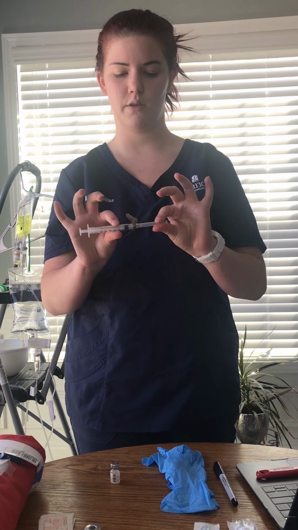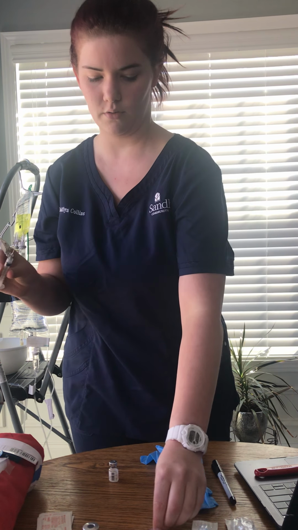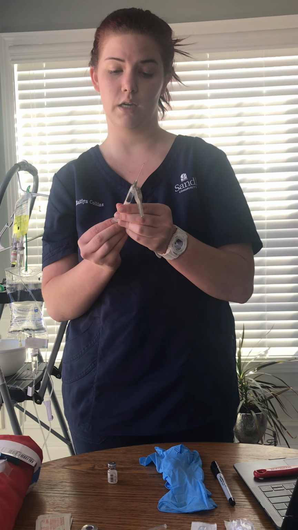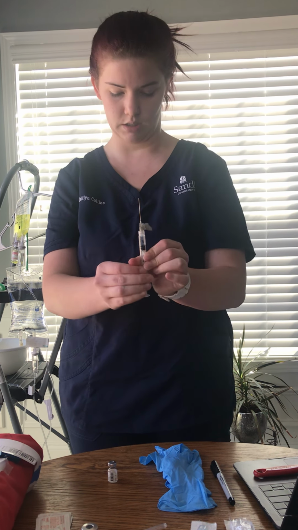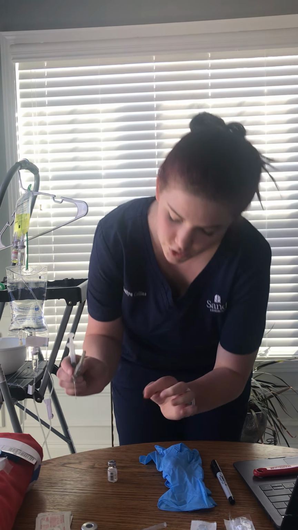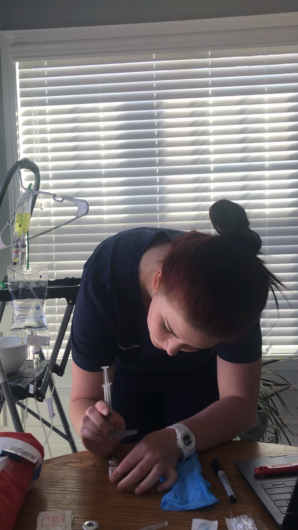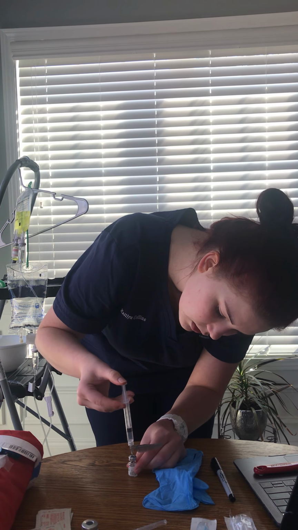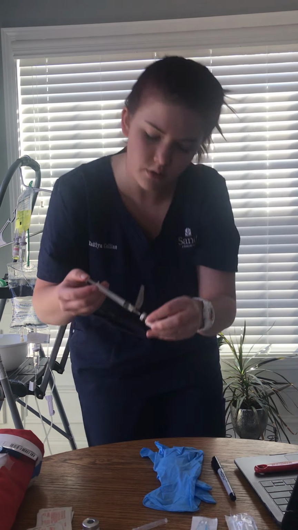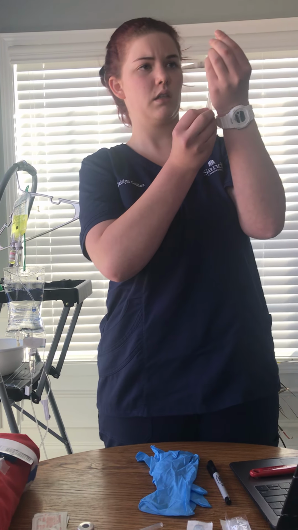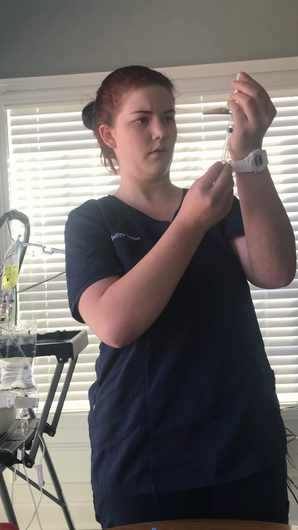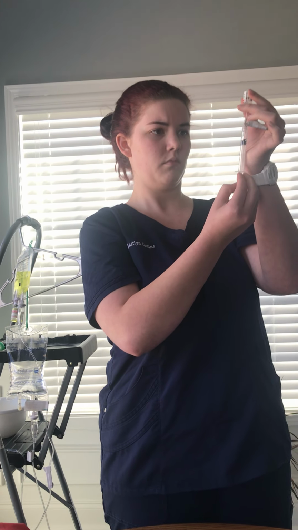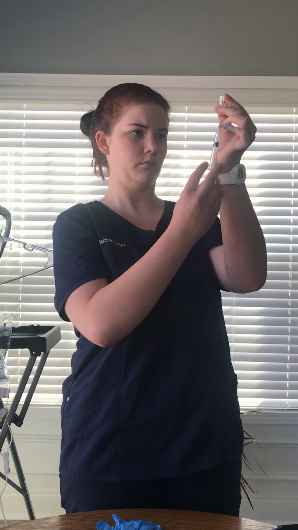Going to pull this off, and 1 milliliter of air is in my syringe, so this is dry, and I will insert this and the 1 milliliter of air, and then I will draw up 1 milliliter of lorazepam. It's quite a bubble.